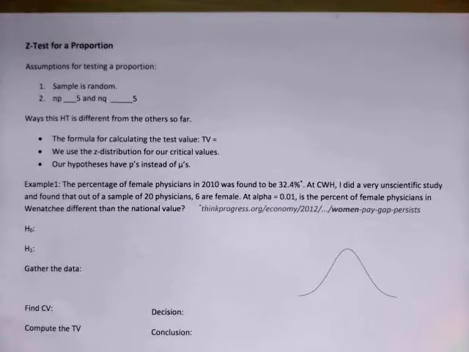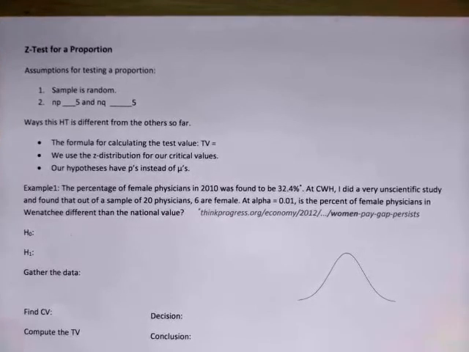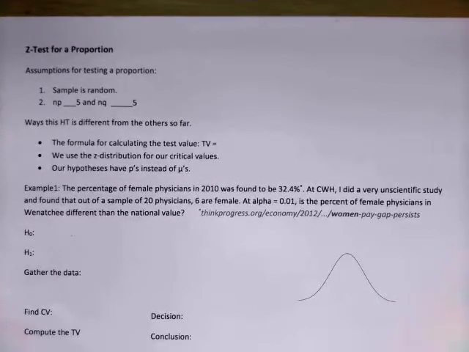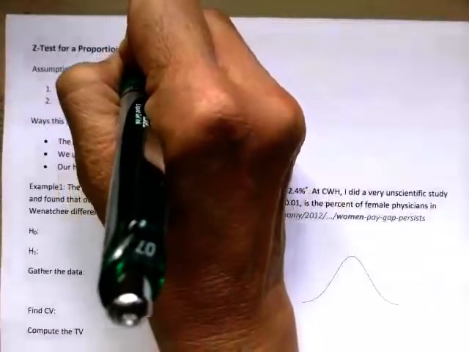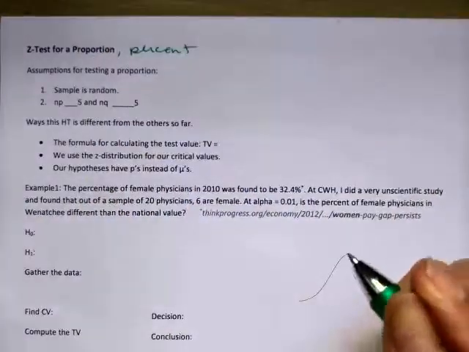So sometimes the hypotheses we'll want to test are about a proportion. When that's the case, we will use a z-test. So a z-test for a proportion. And remember, for us, proportion can be a proportion or a percent. We mean the same thing.